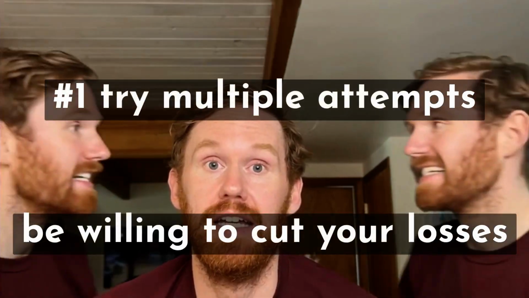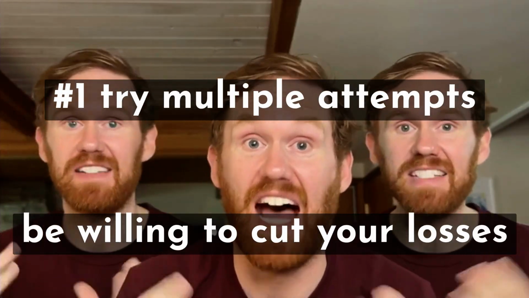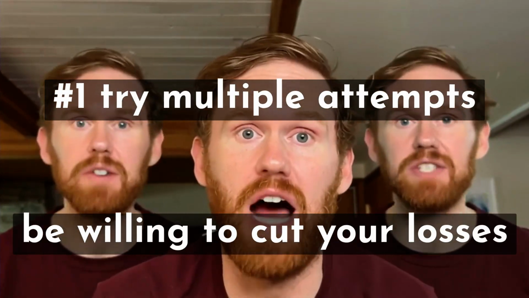Number one, the Dr. Strange approach. Make sure that you have a git commit at a good spot where you can try over and over again to fix the issue. If things start to go downhill, just cut your losses and try again fresh.